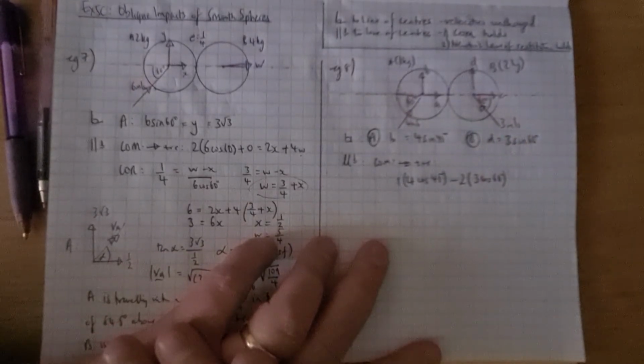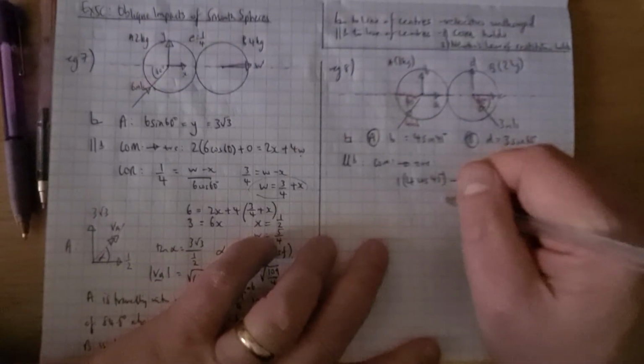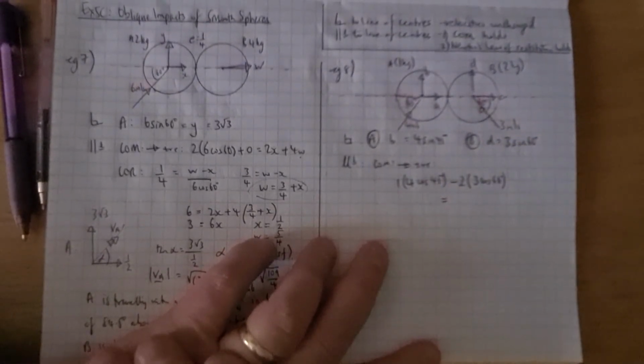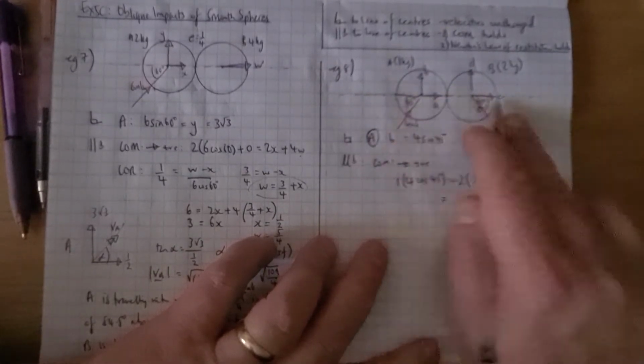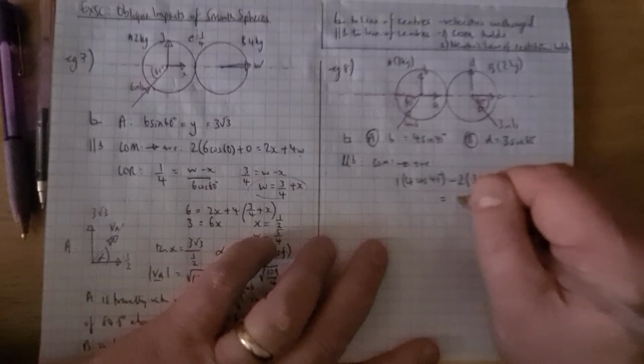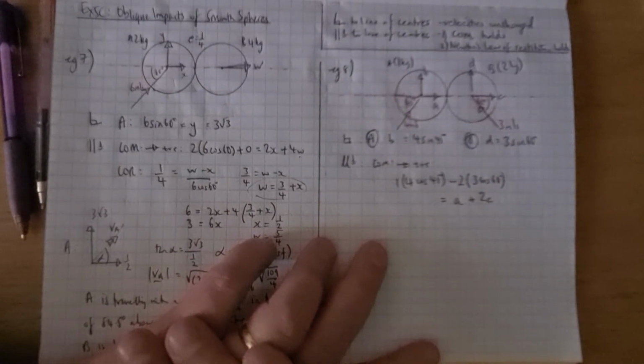So that's the total momentum before the collision, and that is going to equal, I'm just running out of space so I'll start a new line, the total momentum after the collision. The way I have set them up, I've got them both A and C going in that direction, so I've just got 1A plus 2 lots of C.